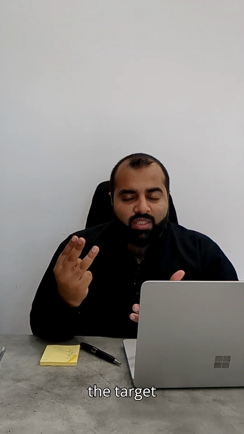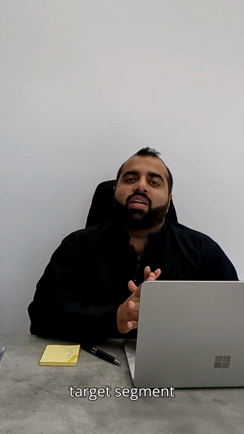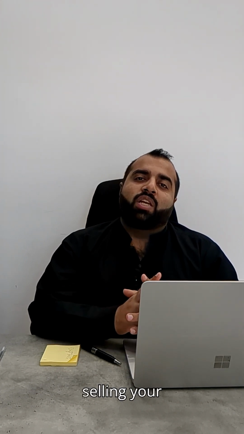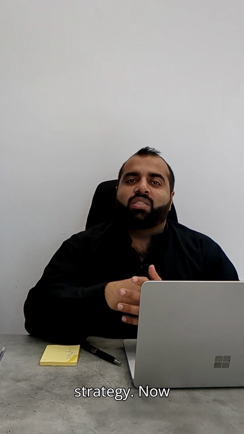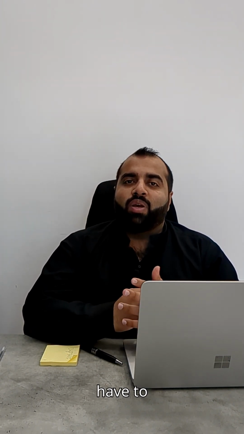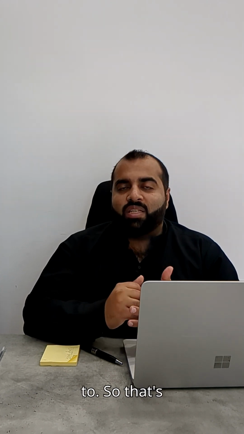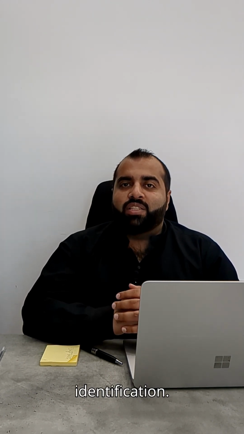The third thing is the target segment. Identify the target segment to whom you will be selling your products. So you analyze your product portfolio, you came up with a strategy. Now you have to find and analyze the people that you're going to be selling your products to. So that's target segment identification.